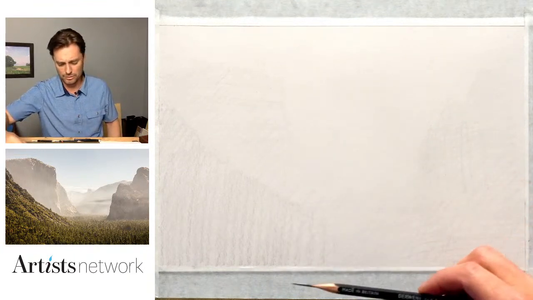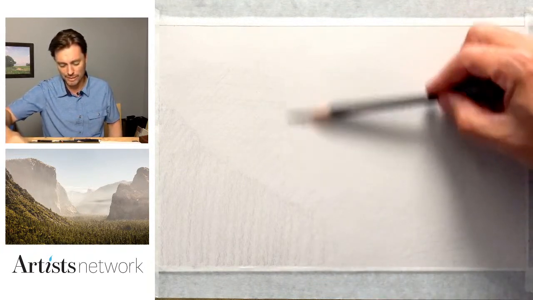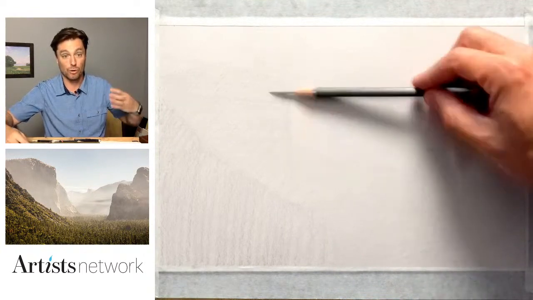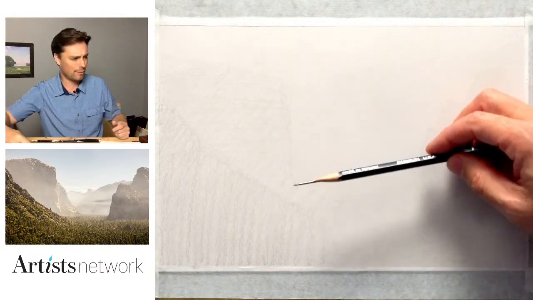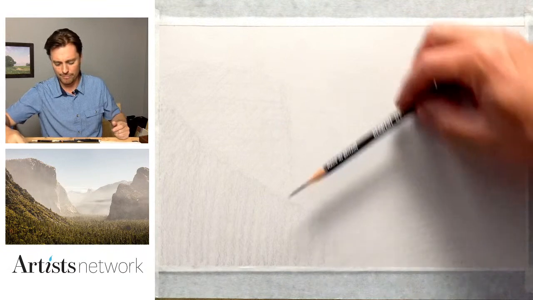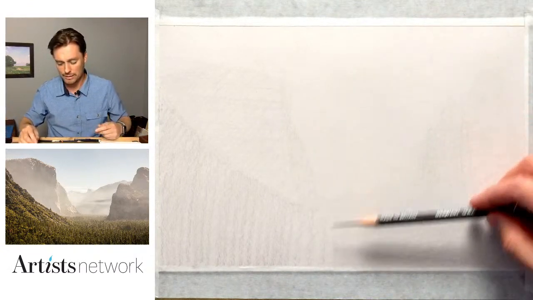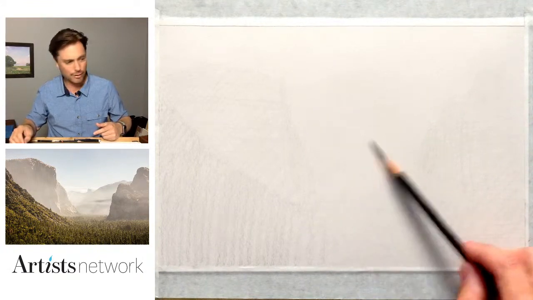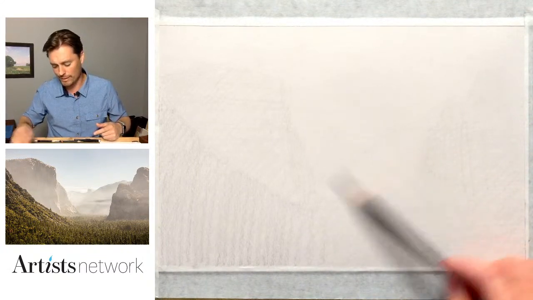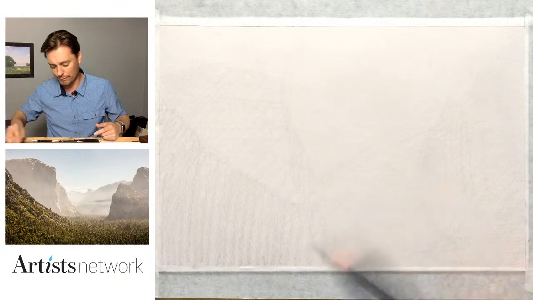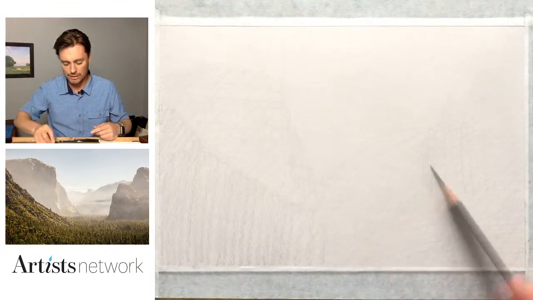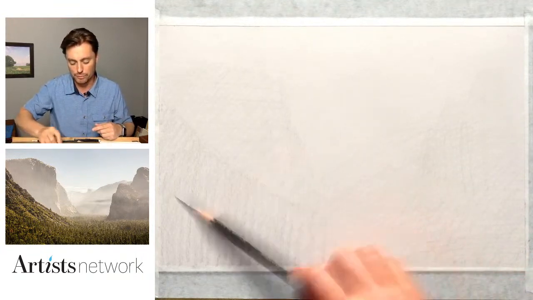This also gets us to the point where we start to see in our head what the scene could be. If I start by finishing a spot and then moving on, finishing another spot, I run the risk of things not quite fitting together well. So I want to build everything up in context. So try to work the whole drawing as much as possible.